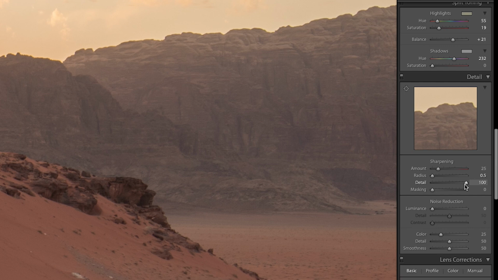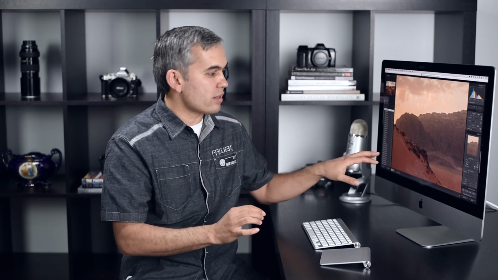And that's saying, well, try to sharpen everything, not just the large areas or just the edges of the frame, but also sharpen all these little details like the sand, which is ultimately something that I want to do for this image. So this is one way of doing it.